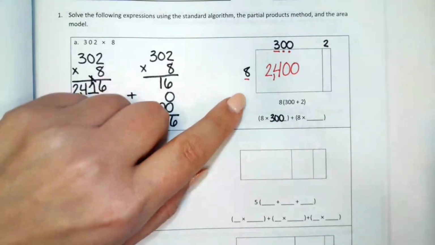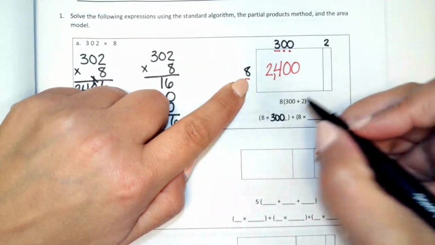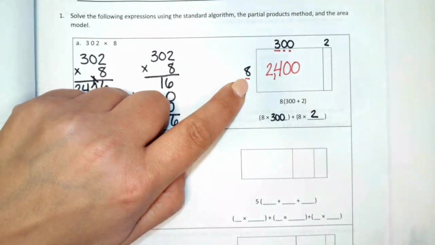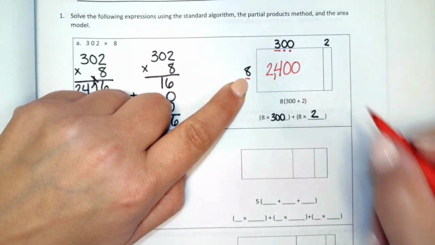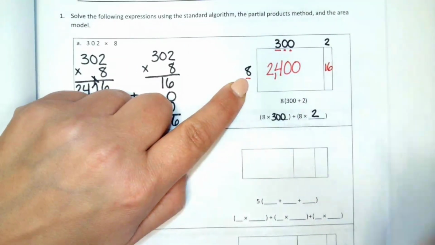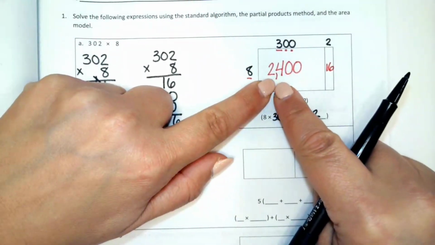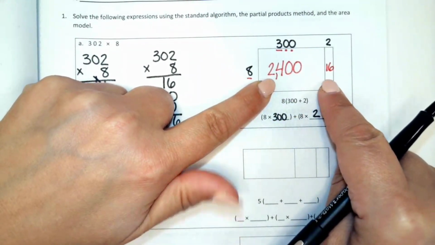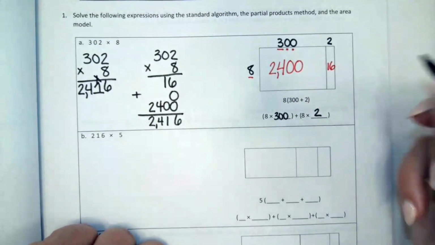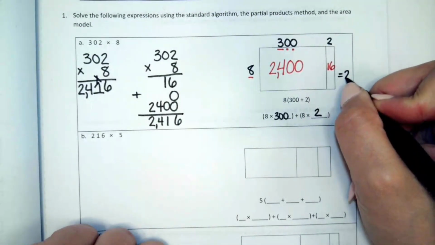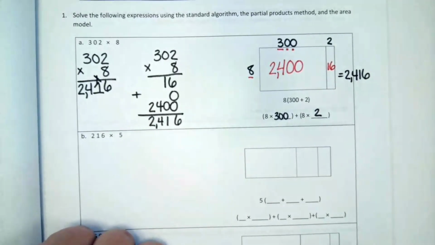Now the next step, we multiply the 8 times the 2. Fill that in here. 8 times 2 is the second step. What's 8 times 2 equal? 16 goes in here. Then we can add them together. What's 2,400 plus 16? Did you say 2,416? That's correct.